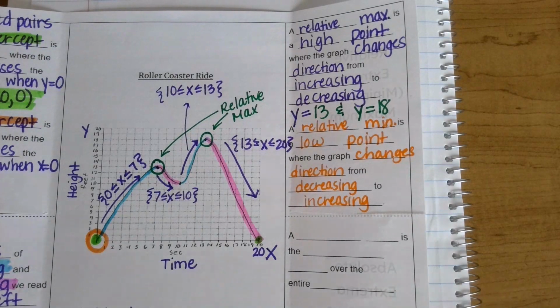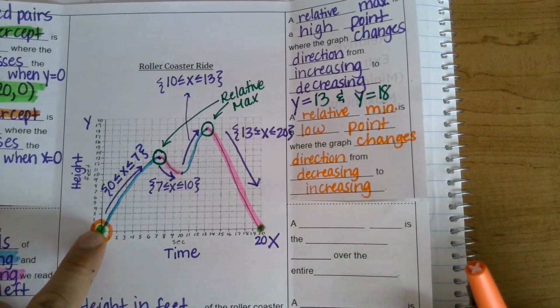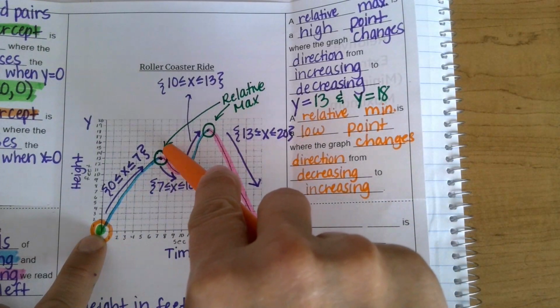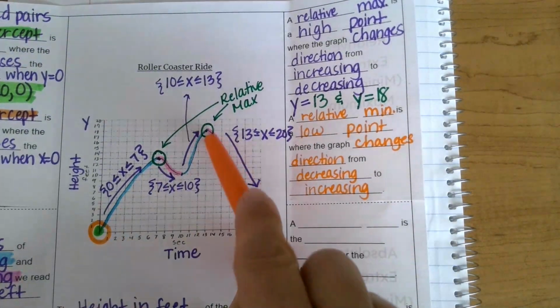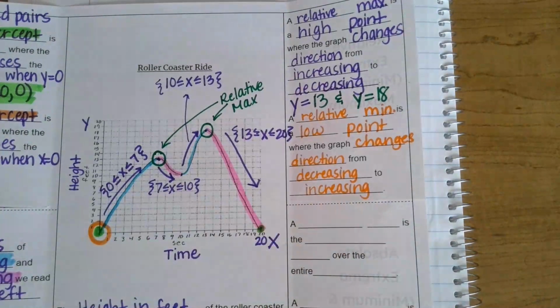Also, just to point out, it only changes directions. We call that the open domain. So the endpoints aren't included in the relative maximum and minimum. Because if we start at the endpoint, the starting point 0, 0, it's only going up. It's not changing direction. And if we go to the endpoint, it's only going down. It's decreasing. It's not changing direction. So endpoints don't count when we're talking about the relative extrema.